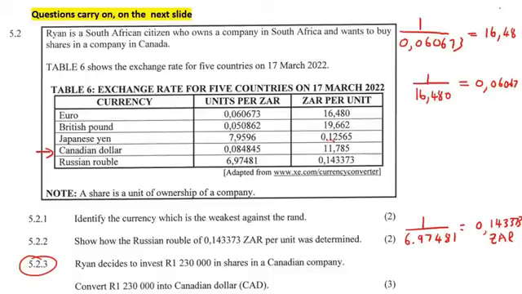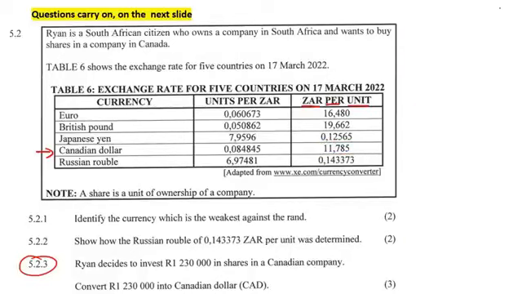If you look here, it tells you that to be able to buy 1 Canadian dollar, you need to spend 11.785 rand, ZAR per unit. So it means that it's 11.785 rand per 1 Canadian dollar.